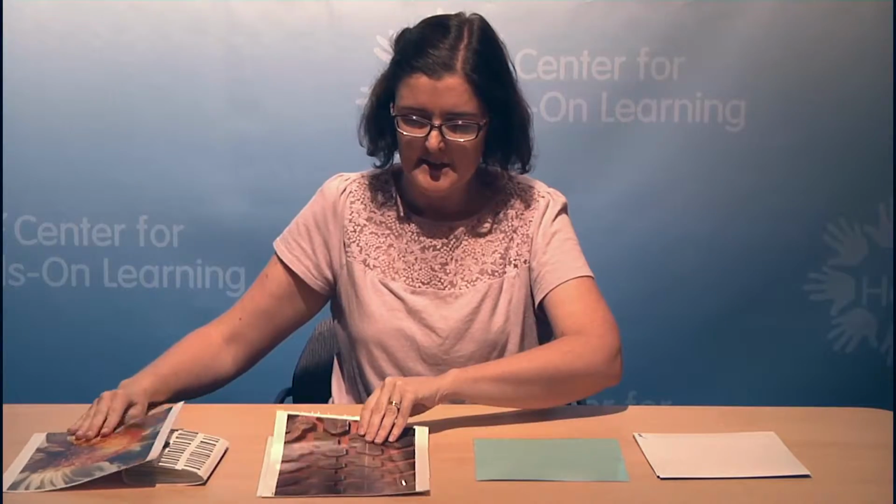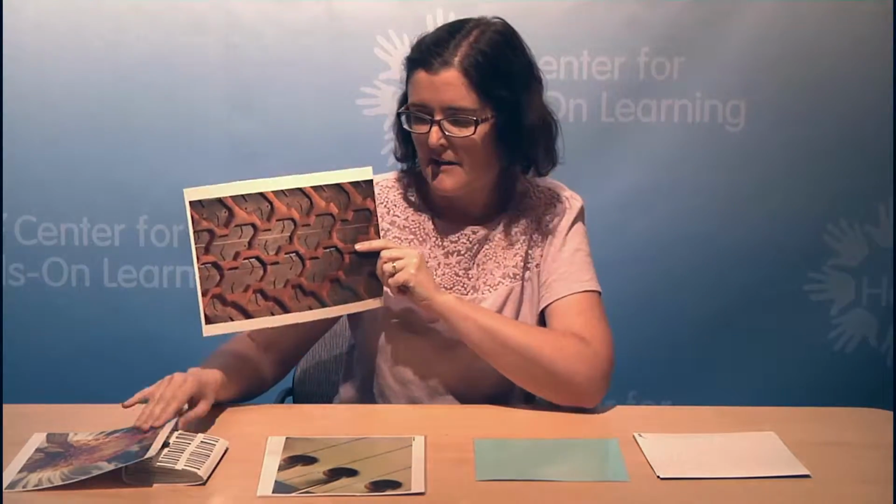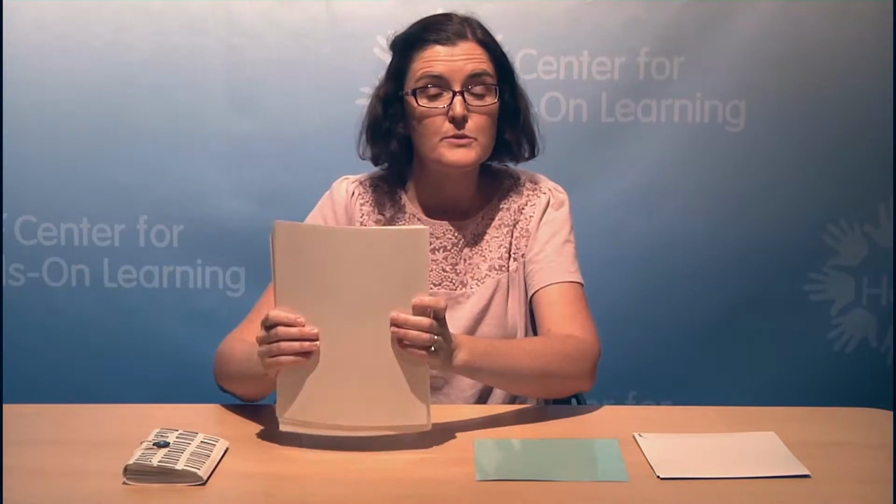There are a lot of different neat pictures. You might want to talk about what they're made of. This one looks like it's made of metal. This obviously is a natural object. You could talk about living and non-living at that point and have the kids have a group discussion.